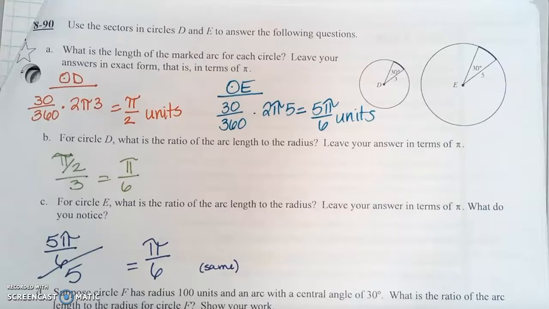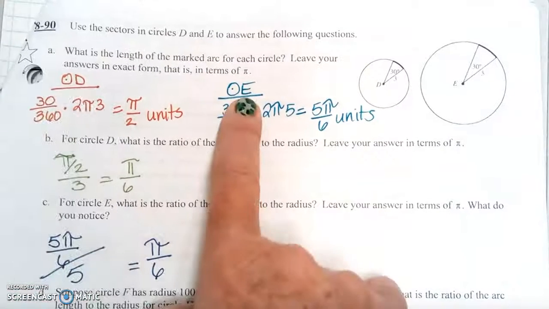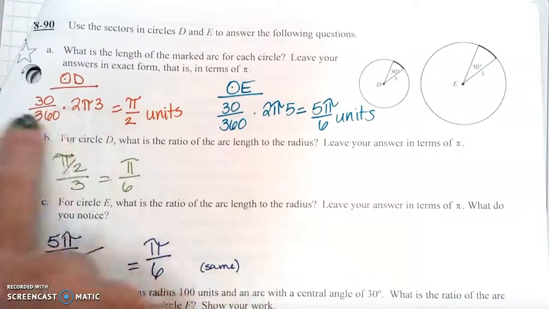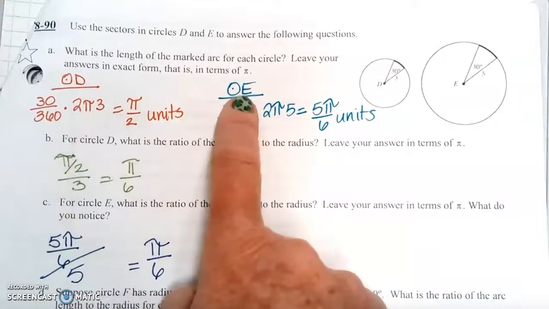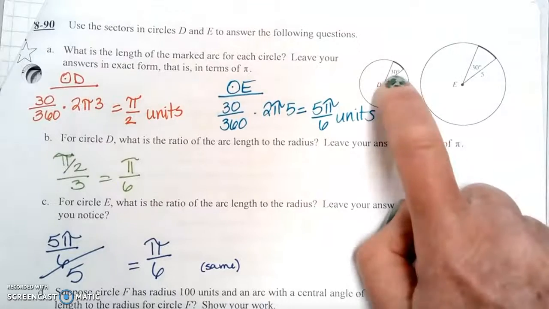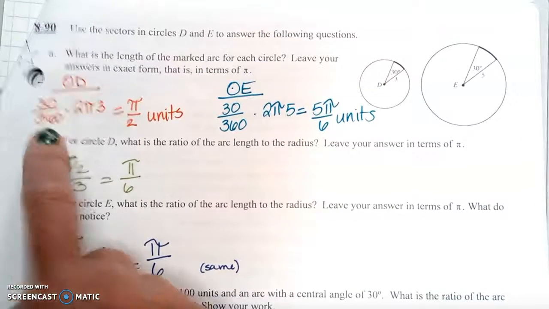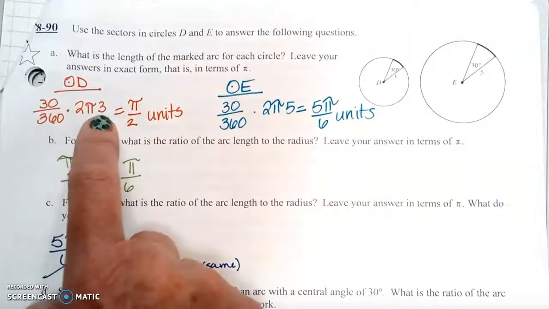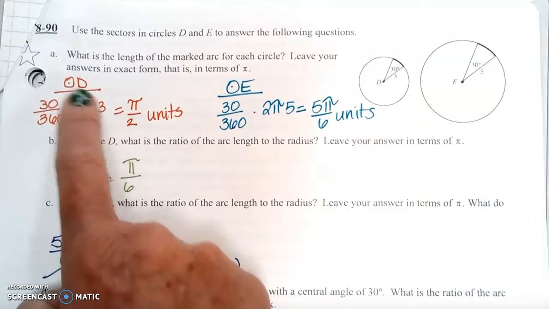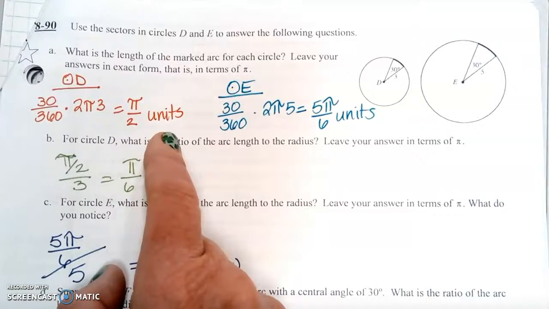Okay? So I did circle D first, and then I did circle E. Okay? Remember, this is the symbol for circle. So for circle D, we have an angle measure of 30. So I did 30 out of 360. We have a radius of 3, so we plug a 3 in there. We multiply everything, and we get pi over 2 units.